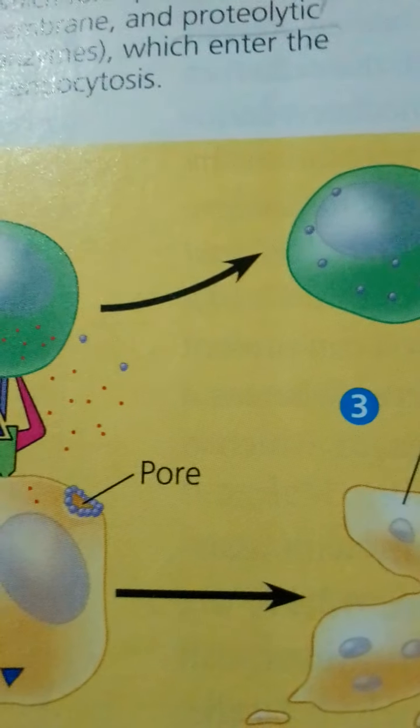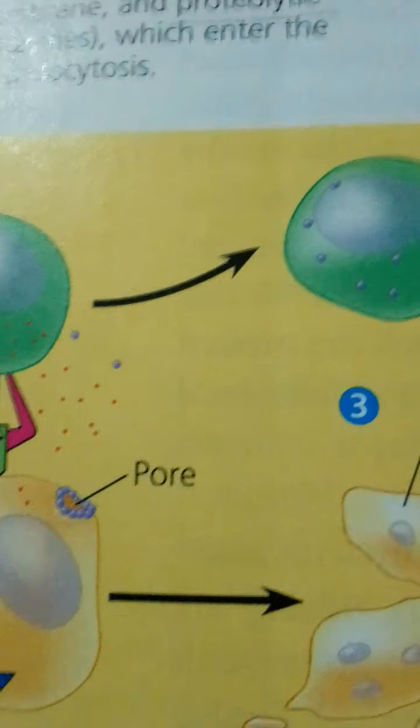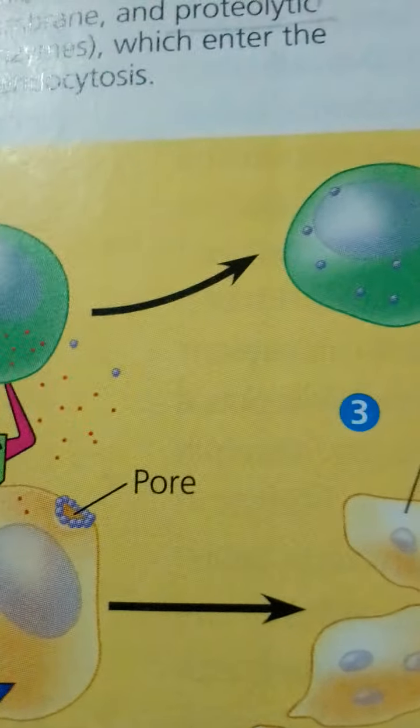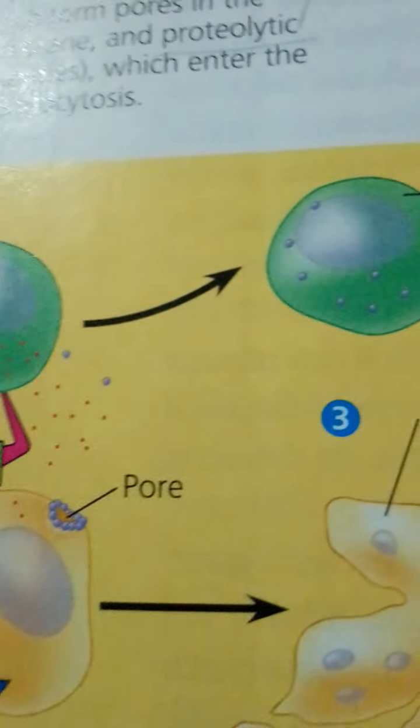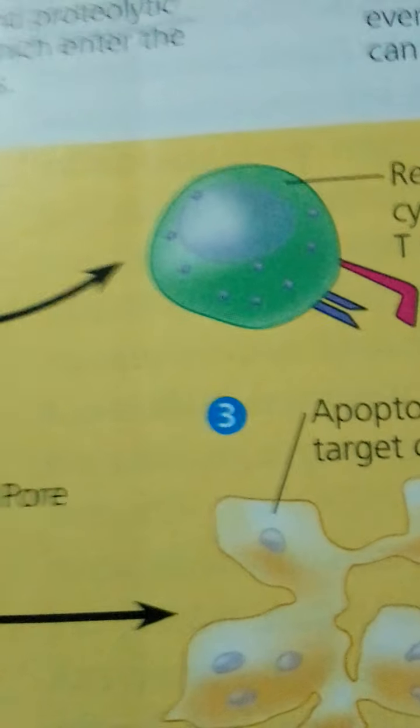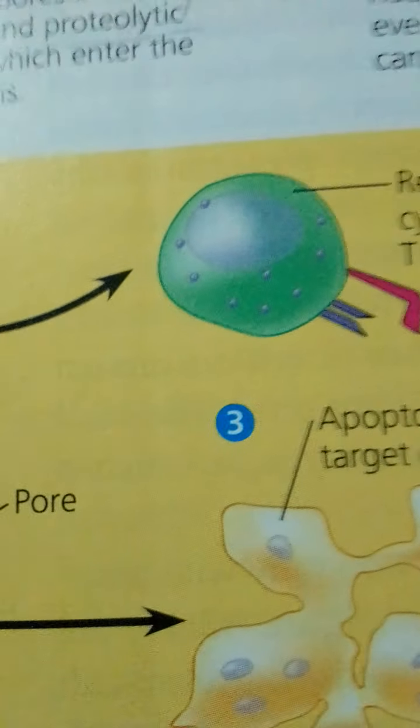Because tumor cells carry distinctive molecules, tumor antigens not found on normal body cells, they are identified as foreign by the immune system. Class 1 MHC molecules on a tumor cell display fragments of tumor antigens to cytotoxic T cells.